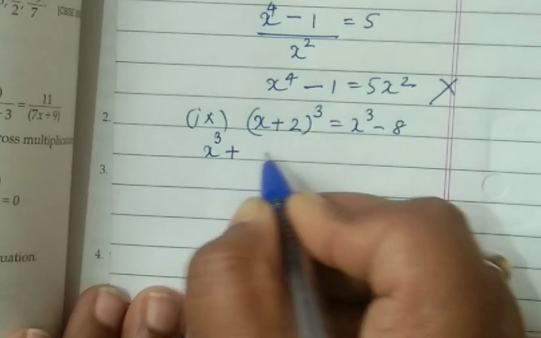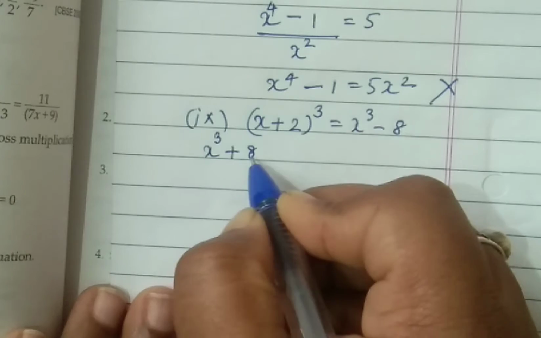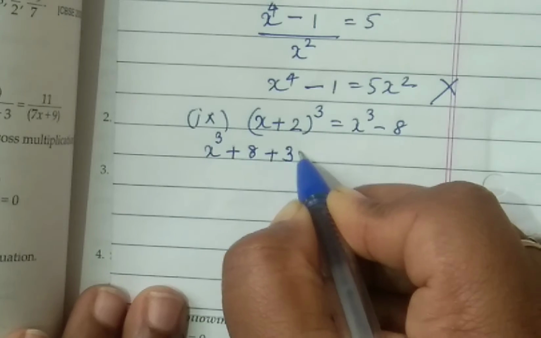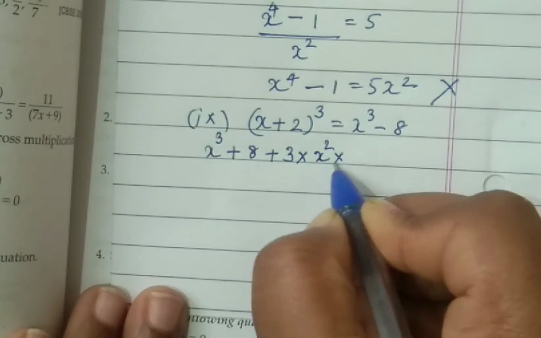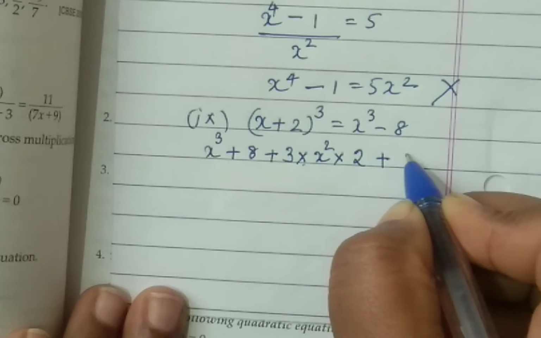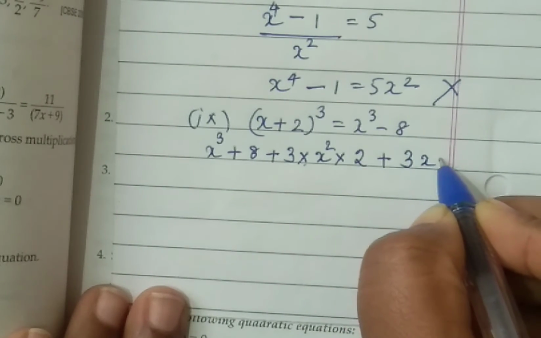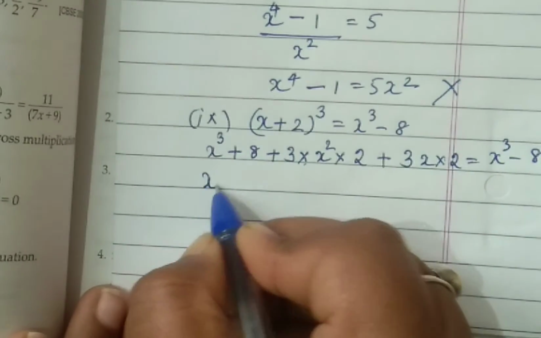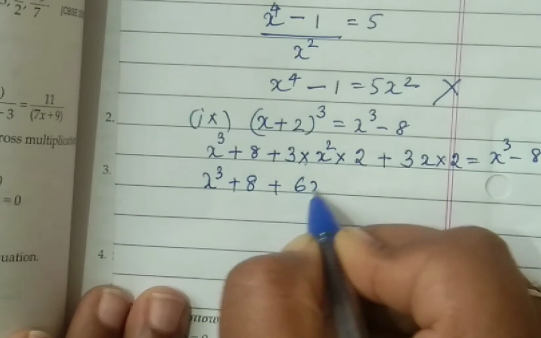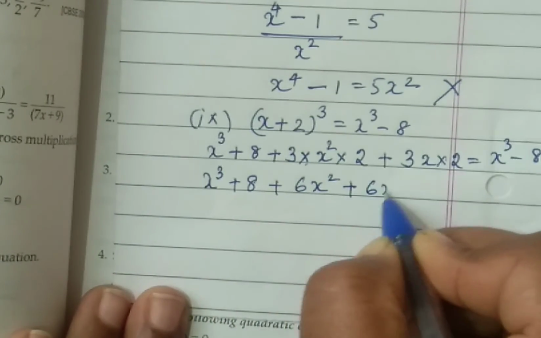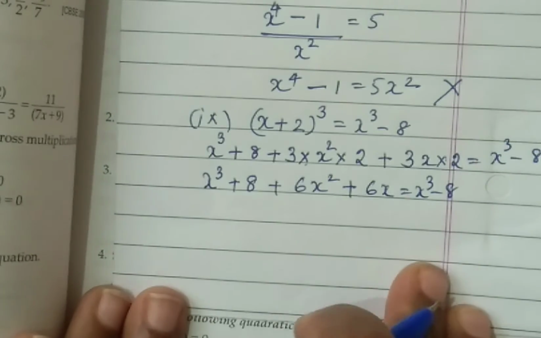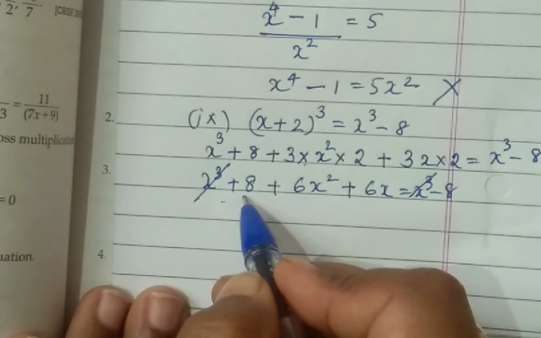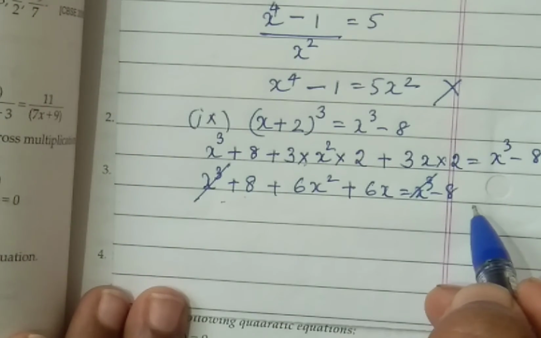So this will be a cube plus b cube, that is x cube plus 8, plus 3a square b, so it will be 3 into x square into 2, plus 3ab square, that is 3 into x into 2 square, is equal to x cube minus 8. So now x cube plus 8 plus 6x square plus 3 2s are 6x is equal to x cube minus 8. So x cube and x cube on both the sides you have, so you can cancel. 8 and minus 8 you cannot cancel because they are with an opposite sign.